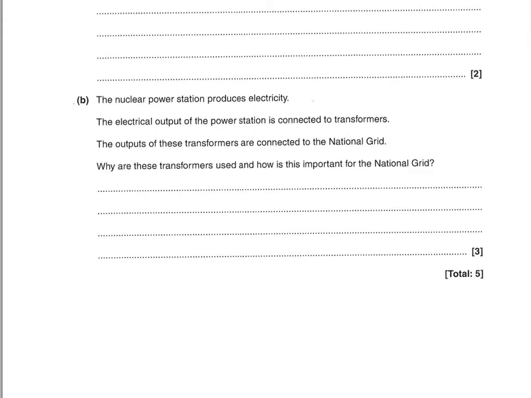The nuclear power station produces electricity. The electrical output of the power station is connected to transformers. The outputs of these transformers are connected to the national grid. Why are these transformers used, and how is this important for the national grid? So there's 3 marks here.